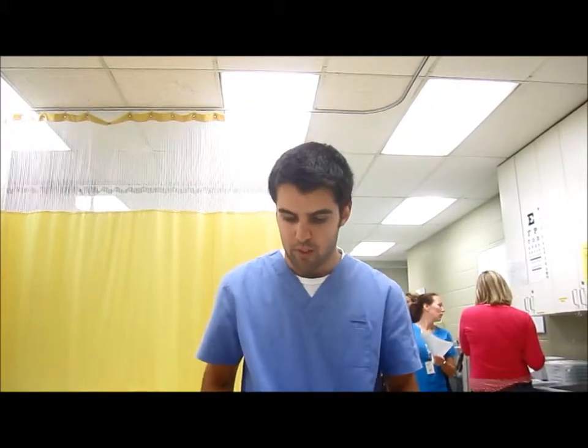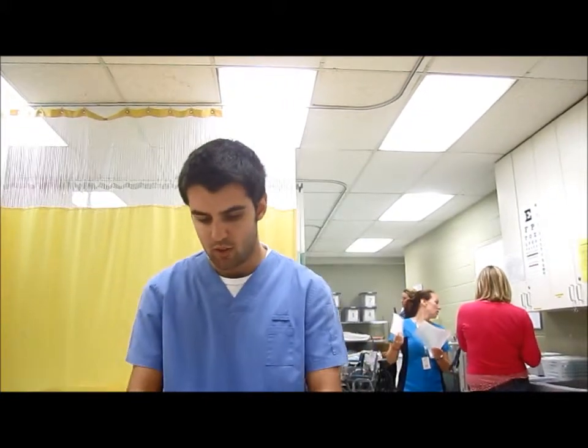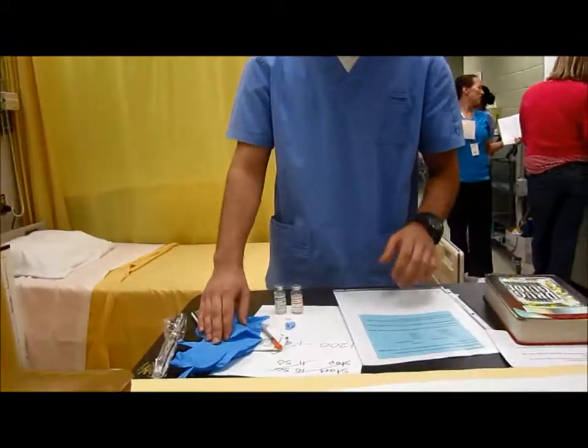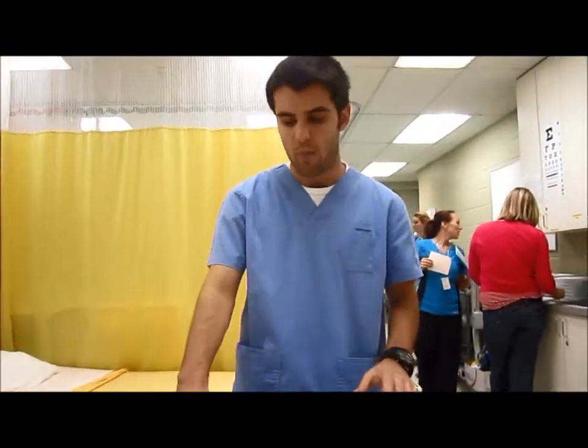Okay, so first I got all my supplies: insulin needle, alcohol swab, and gloves. Then I would go assess my client. So I would check her vital signs, any problems she may be having this morning. I'd obviously already checked her blood sugar and any contraindications this insulin might give her.